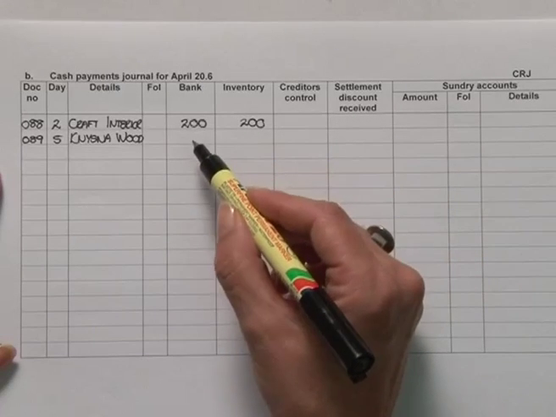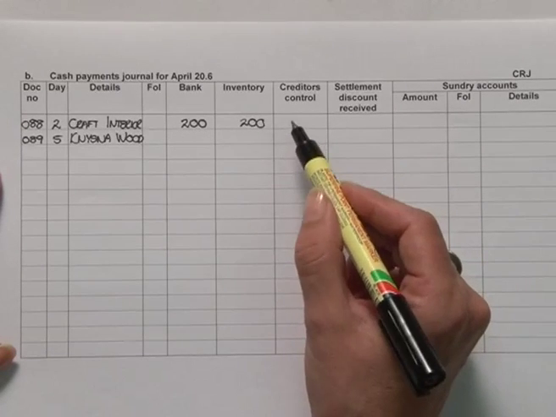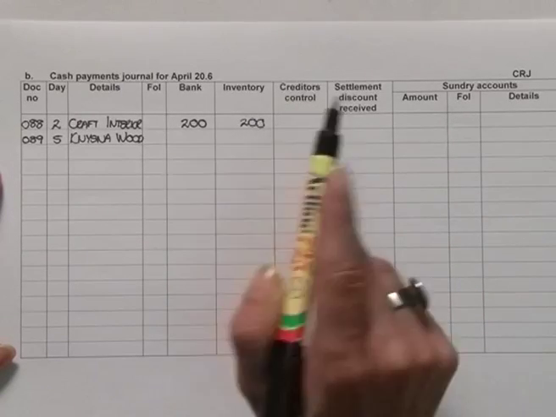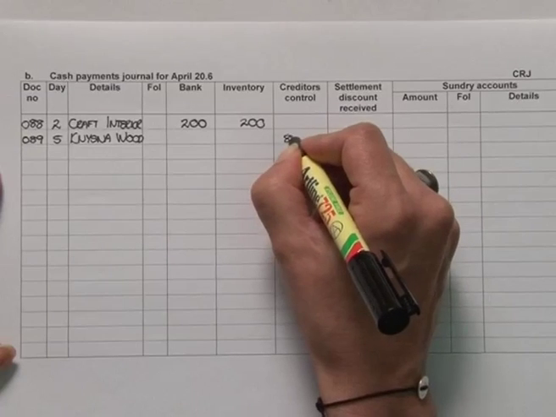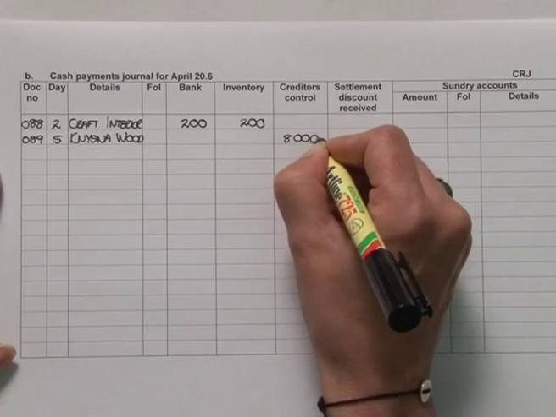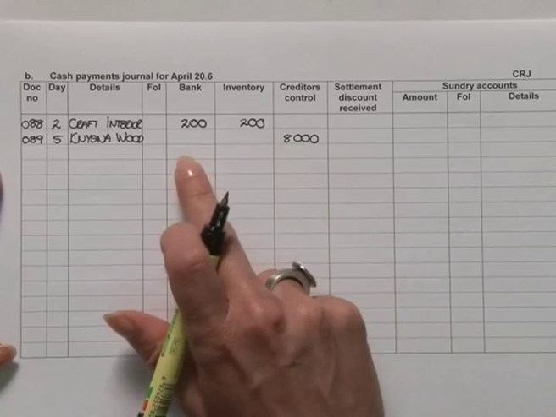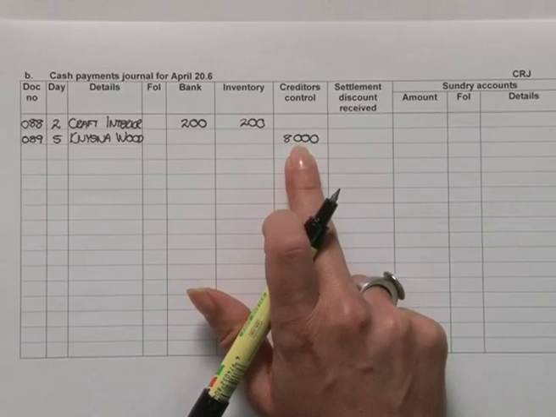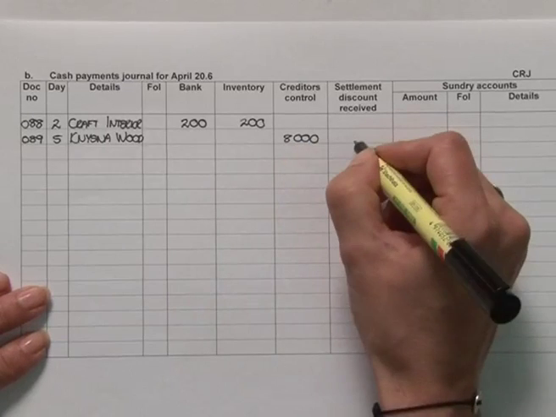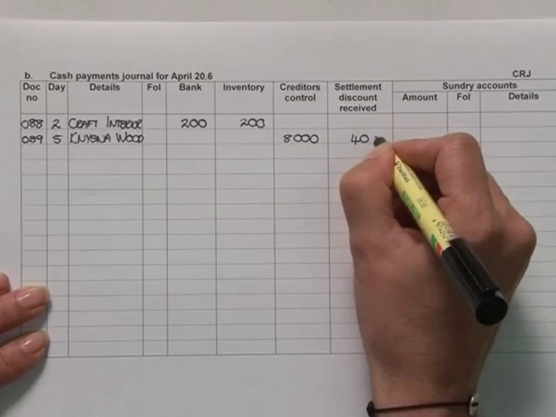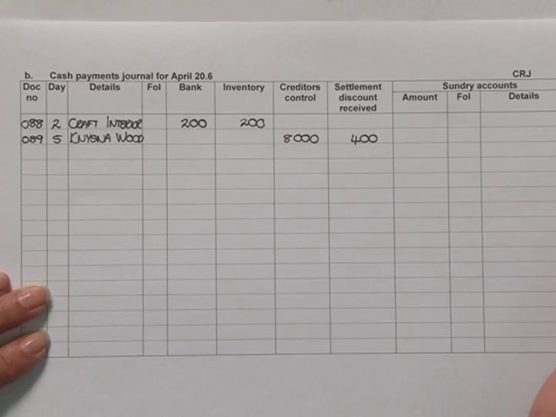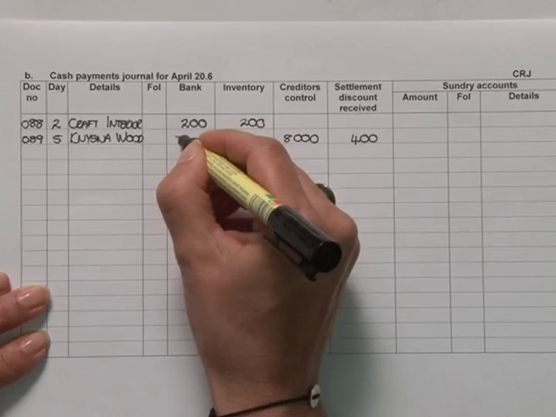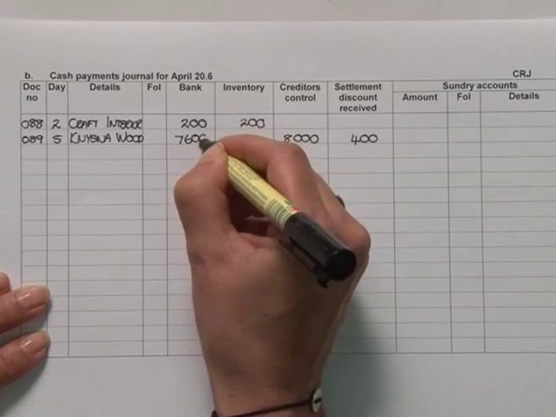Now the 8,000 Rand we just discussed, that is the account. So that's not the cash part, that's the account. Therefore, we will put our 8,000 Rand for creditors control and not for bank. If we then calculate 5% of the 8,000 Rand, that will give me my settlement discount of 400 Rand, leaving me with a payment necessary of only 7,600 Rand.